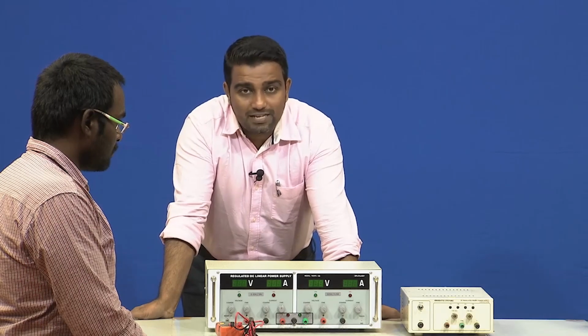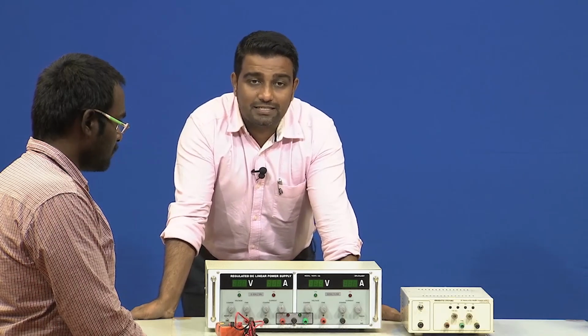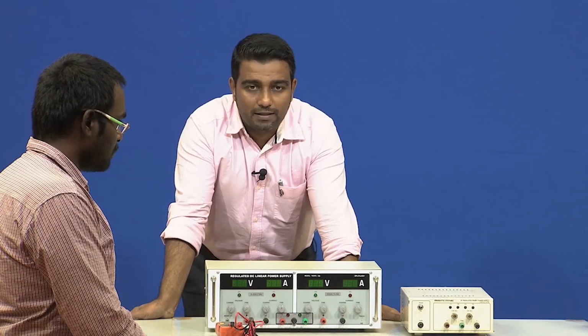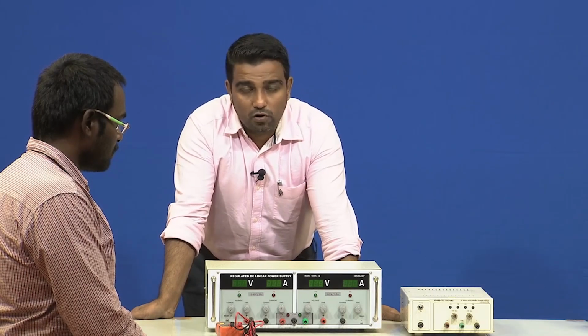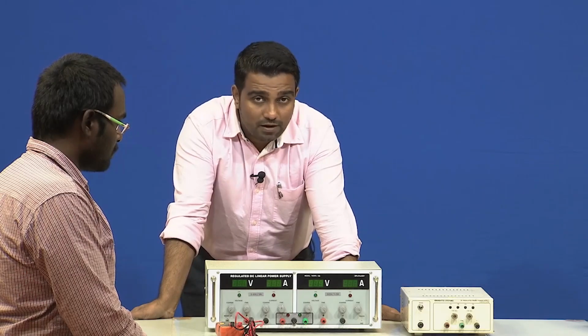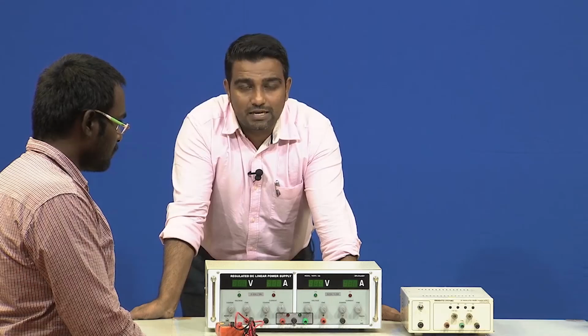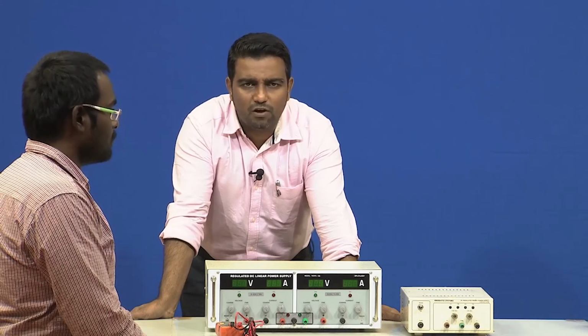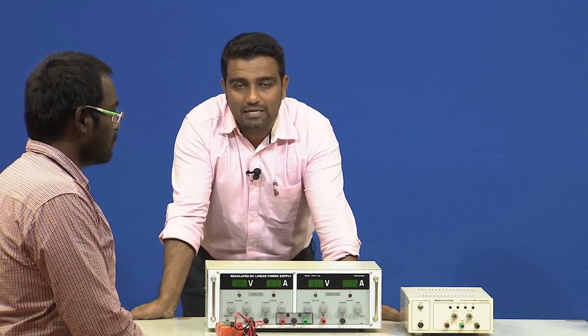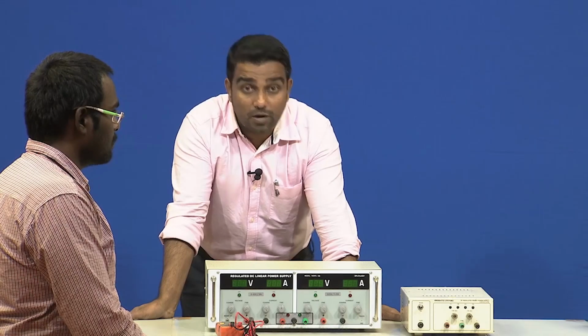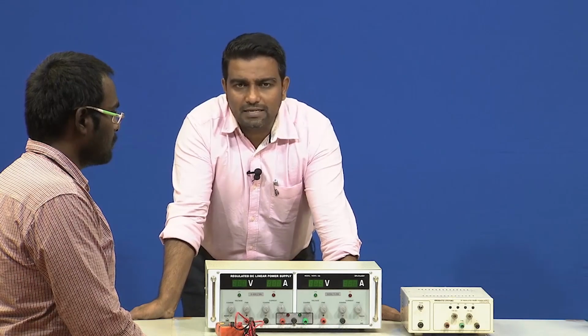Alright. So, in this particular module, let us see an extremely important piece of equipment, and that is your power supply. Power supply can be an AC power supply or a DC power supply. So, what is DC and what is AC? In a very crude way to answer this question, DC would have 0 frequency, while for AC you can change the frequency.